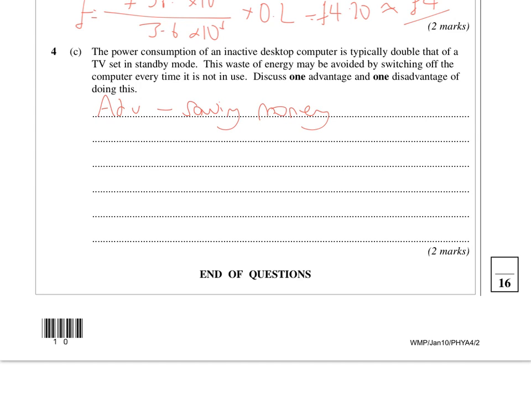A disadvantage would be you would then have a waiting time, so you're wasting time while you're rebooting your computer. Maybe you're risking components breaking by constantly turning it on and off. It might take more energy to restart a computer than you save. There's lots of possible options, but you could go for any of those. They would be fine.